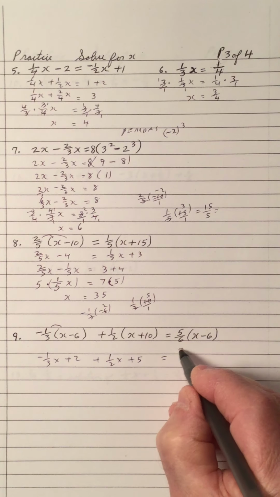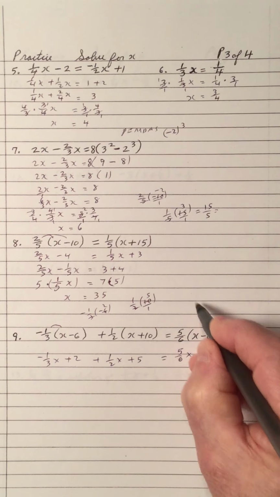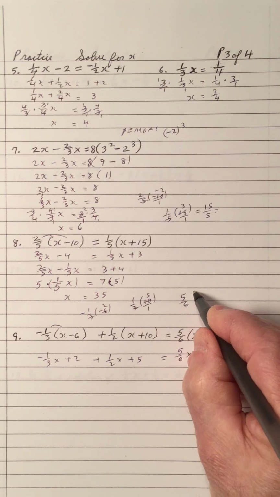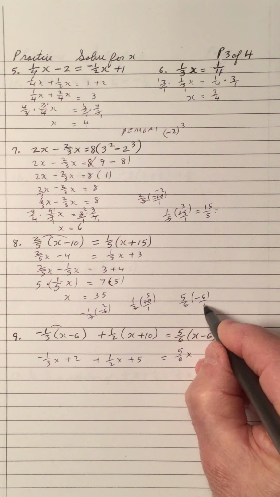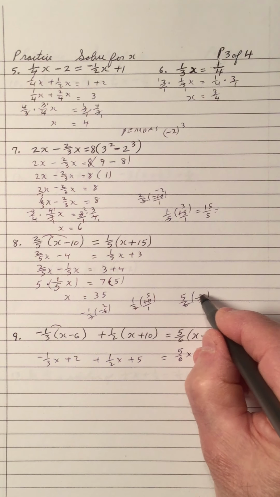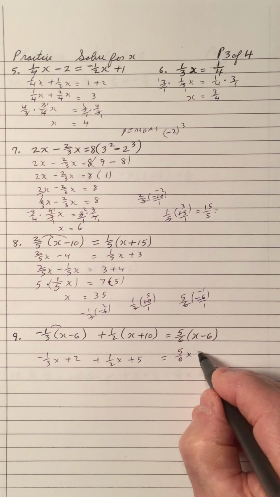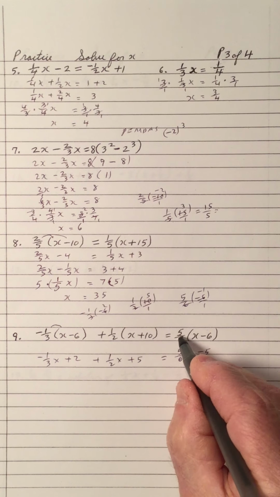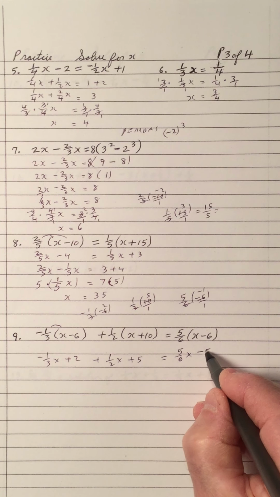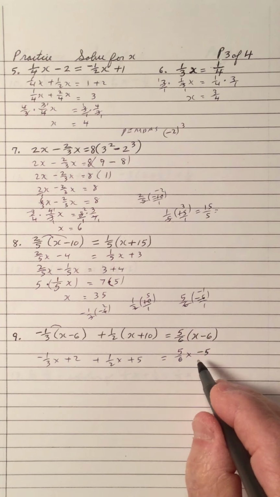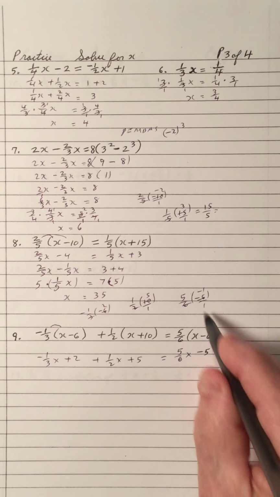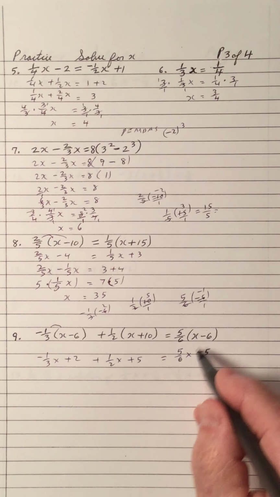And 5/6 times x is 5/6 x. And 5/6 times negative 6 over 1: 6 into negative 6 goes negative 1, so you get a negative 5. Notice, positive times a negative is a negative. And the 6's cancel. Working it out separately like this, make sure you don't make an error.